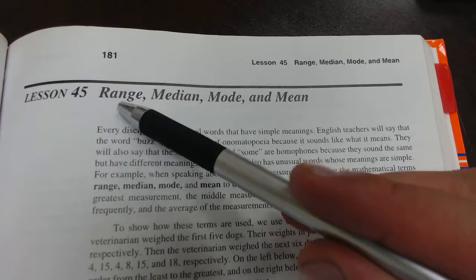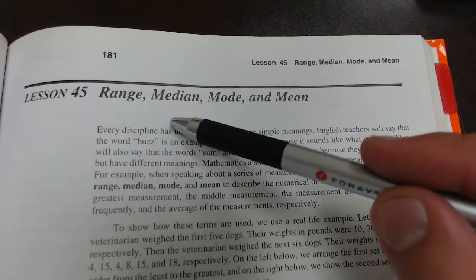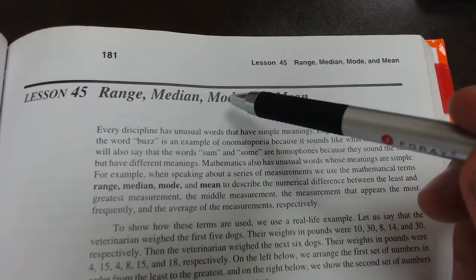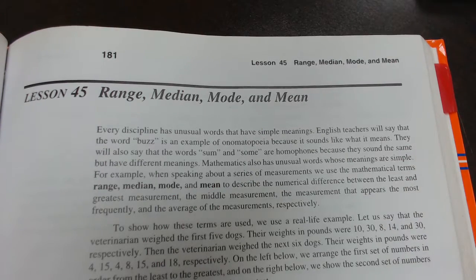So range is the high to the low, or the range that your answers are going to show up in. The median is like the middle answer. The mode is the answer that shows up the most, and the mean is the average. So let's go ahead and apply this to a problem.